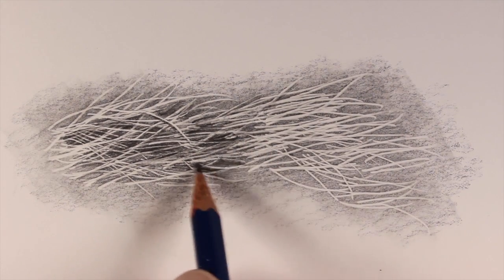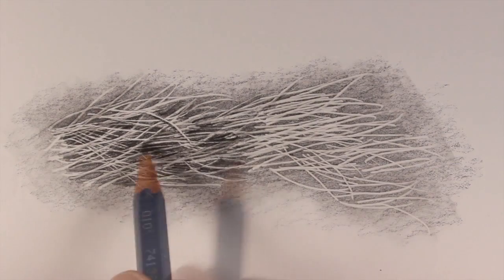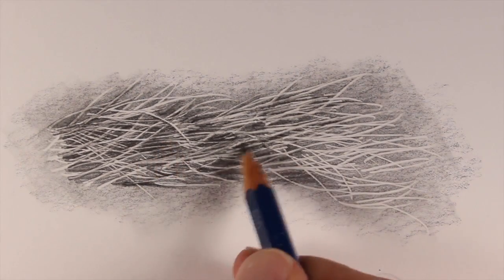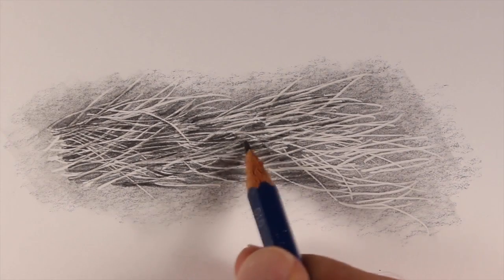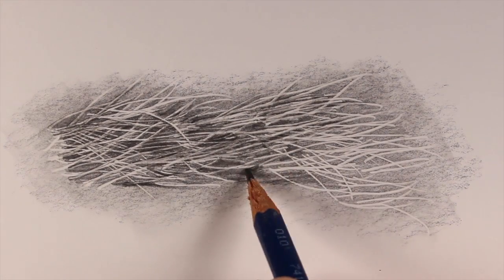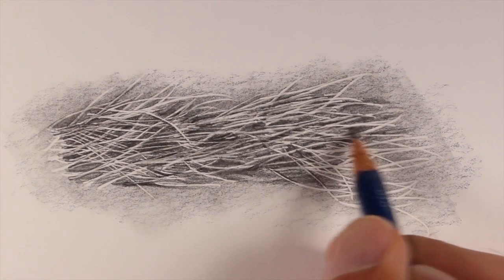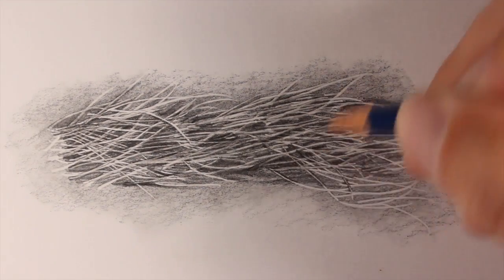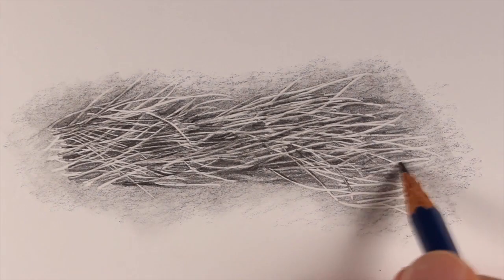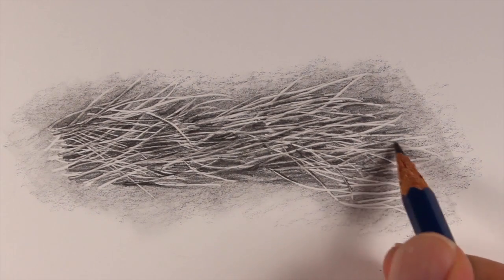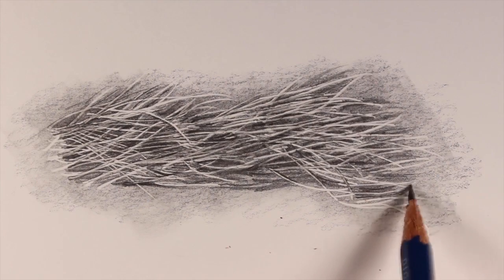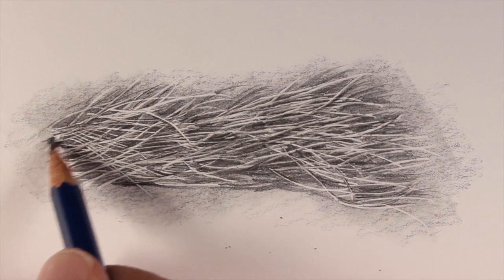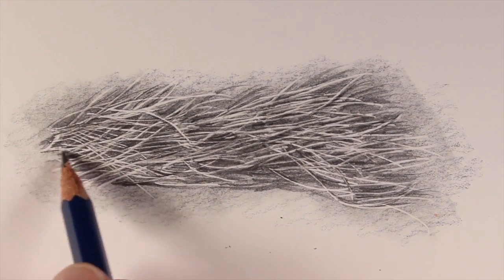Of course, here again, we can continue to slowly push the value, increasing the contrast and the tonal range in the drawing. As we add some of the shadowing, some of the hairs will appear like they're slightly closer to the viewer, while some will appear a little bit further away. This will create that illusion of depth that we're after. Now, of course, I'm using an HB pencil again to create my darkest values. If you find that the HB pencil doesn't make your darker values dark enough, of course you can use a softer pencil like a 2B or a 4B pencil.